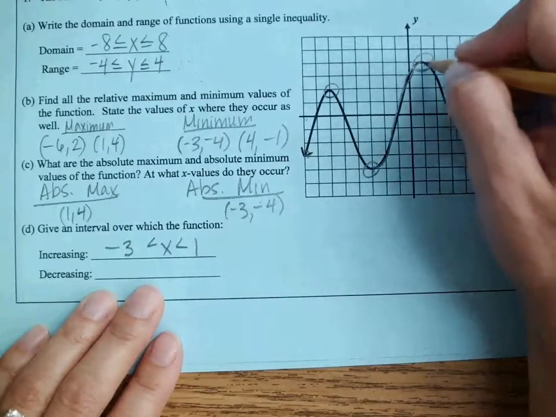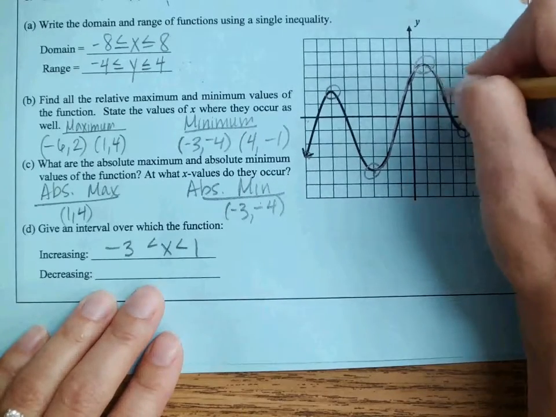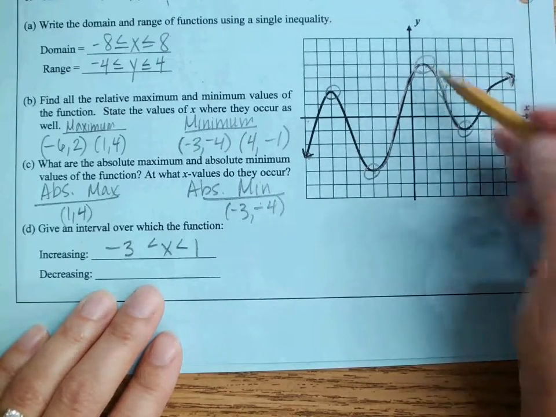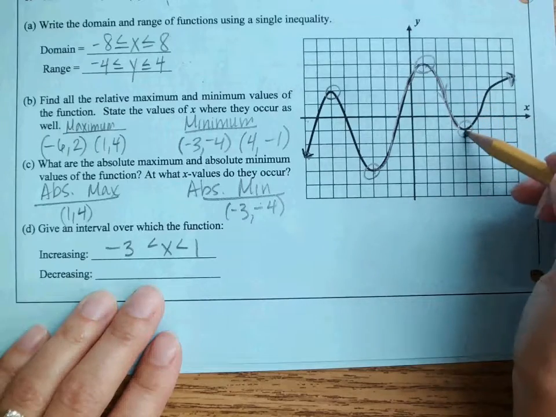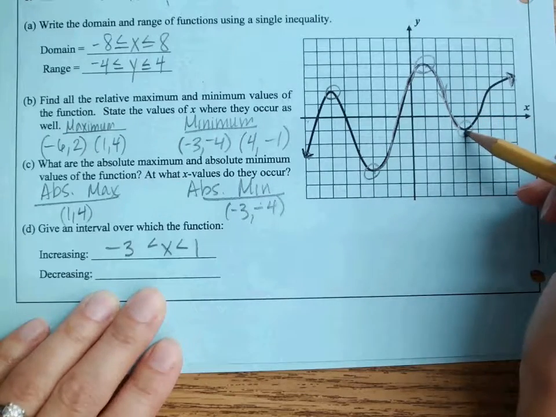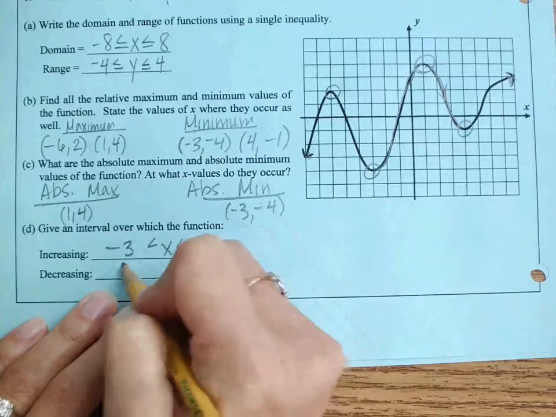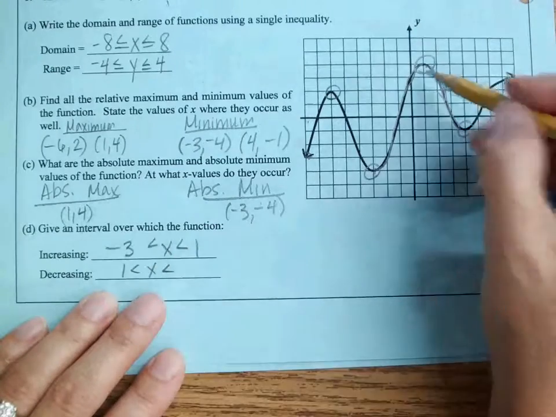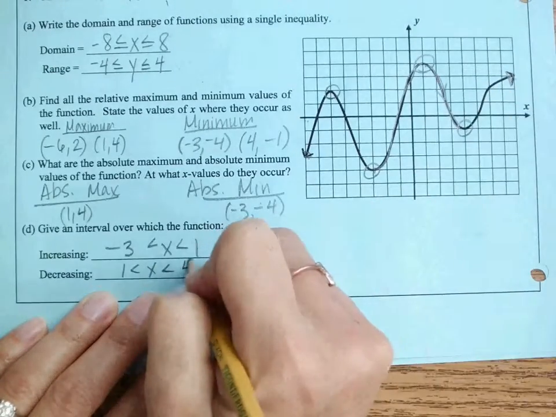So decreasing, I'm just going to pick this interval right here. Again, anytime you see you go from a max to min, or when you see the graph looks like it's going down a hill, that is decreasing. So it starts at the x value of 1, and it goes to the x value of 4.